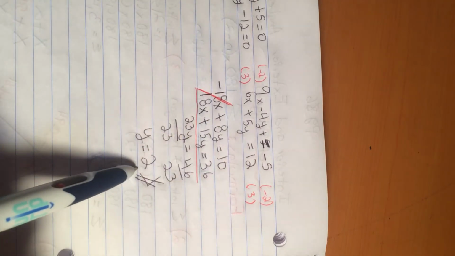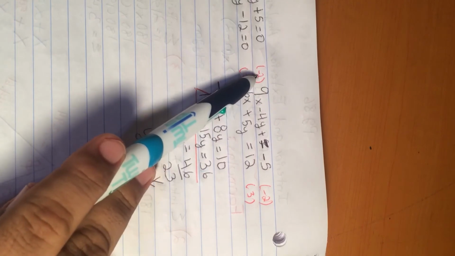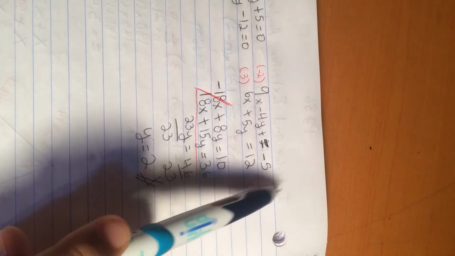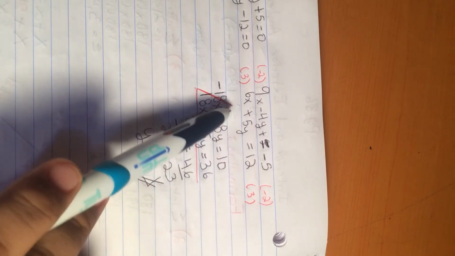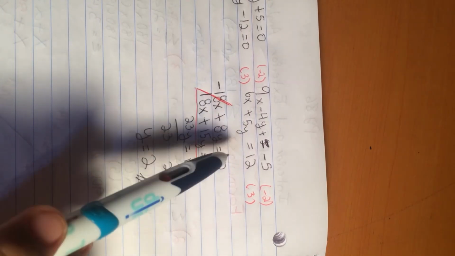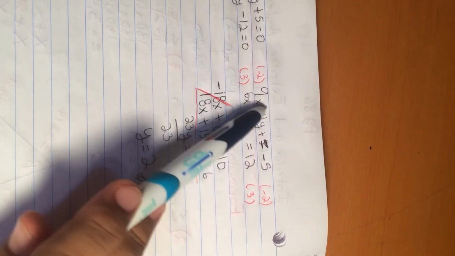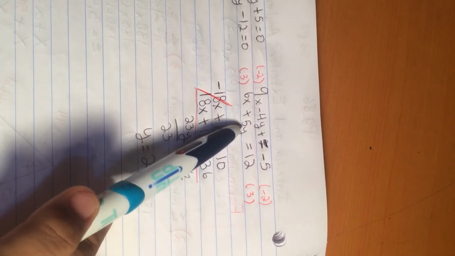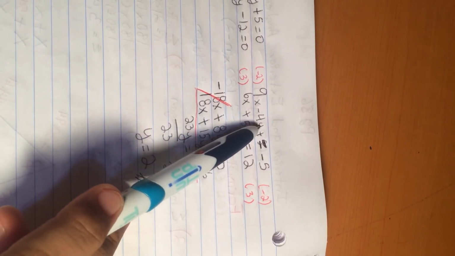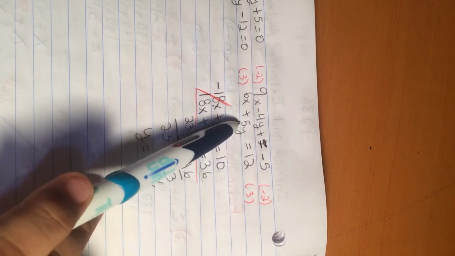Okay, how do we get to this point? Remember, we found a number that we multiplied the top equation by, and we found the number that multiplying the bottom equation is going to help us cancel one of the variables. Now, let's say that we don't cancel the x. Let's say that we want to cancel the y. Okay, that means that we can multiply the top by 5 and the bottom by 4. And it's going to cancel the middle one with 20.